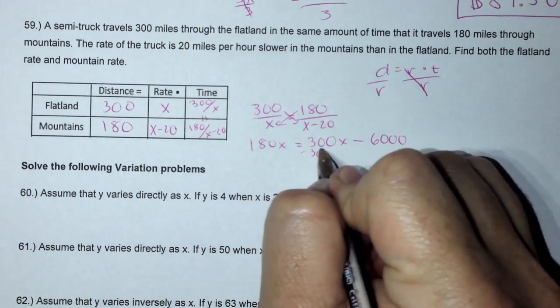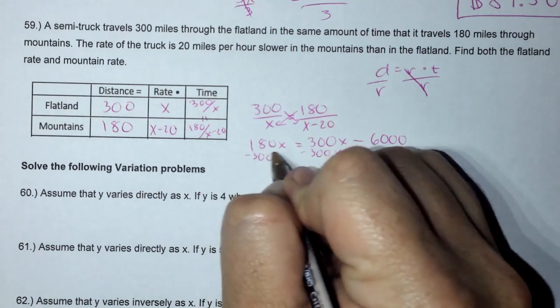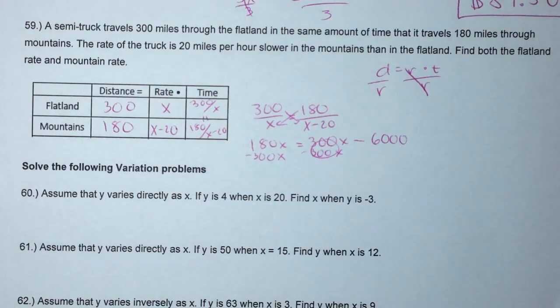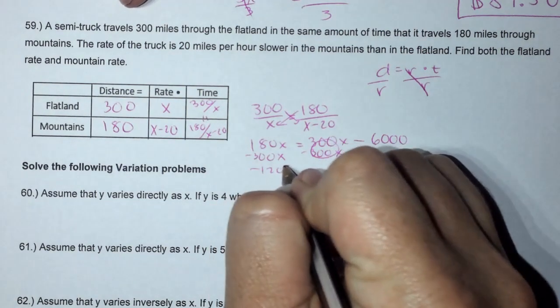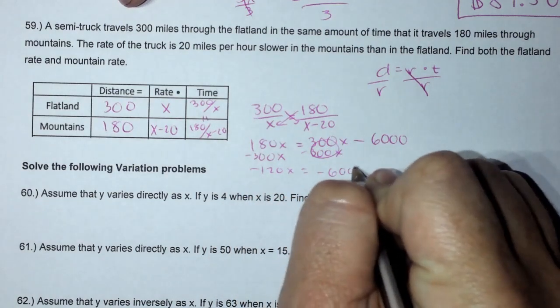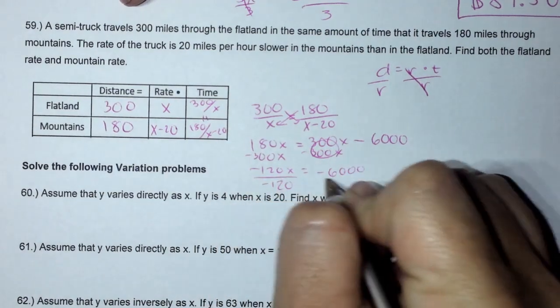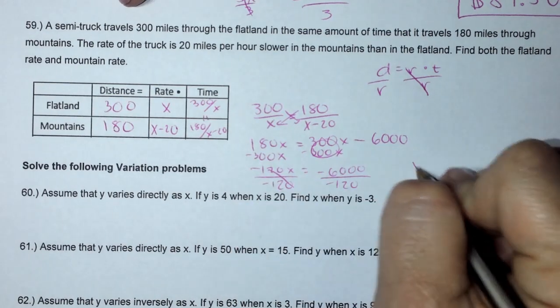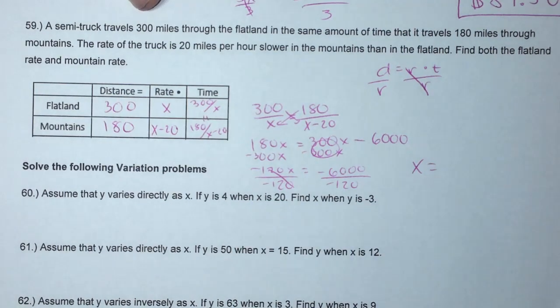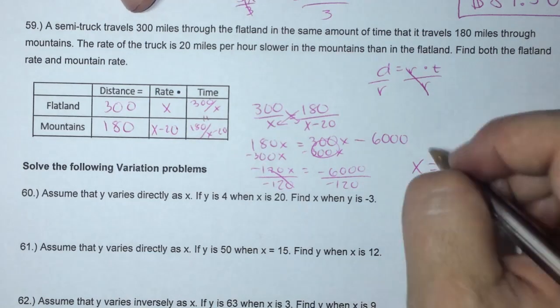So minus 300x, minus 300x, and that leaves me with negative 120x. Divide by negative 120, divide by negative 120, I get x equals 50.